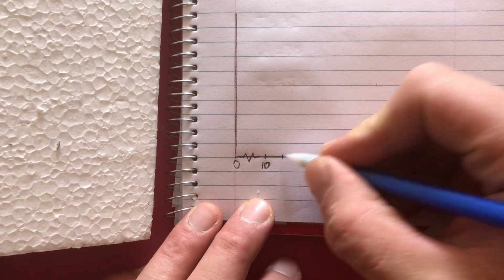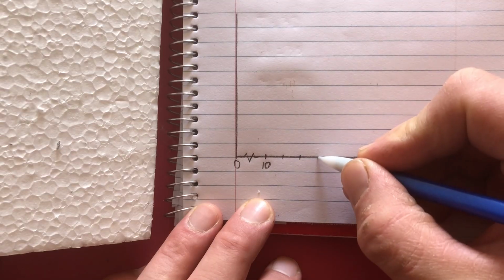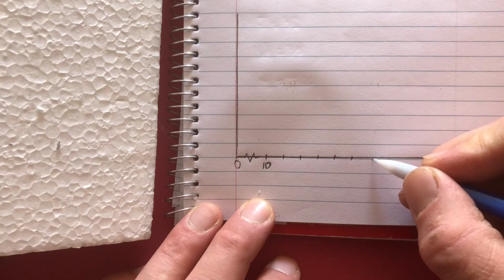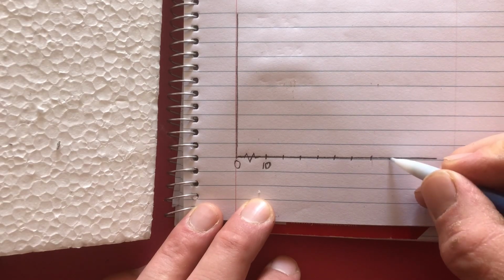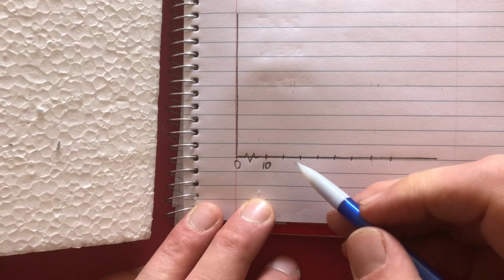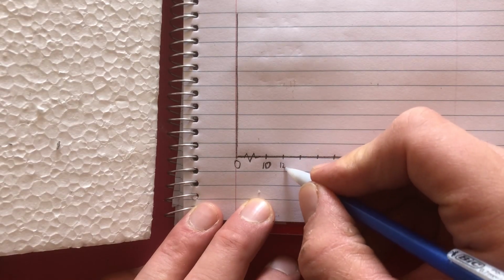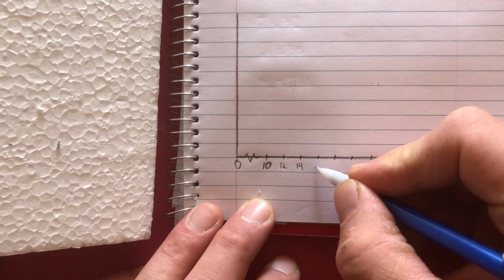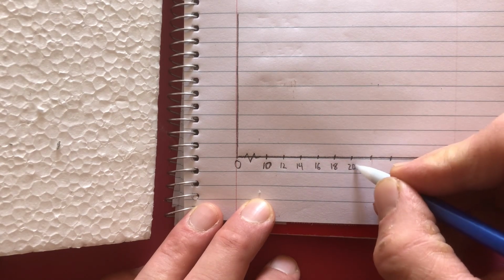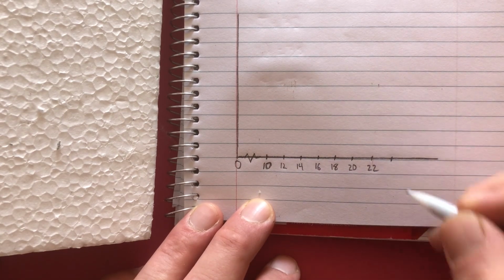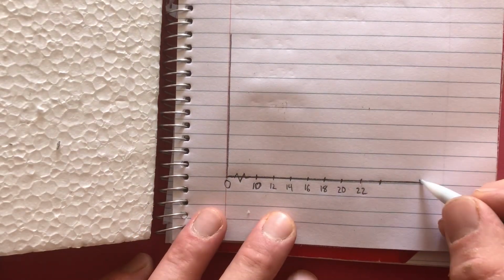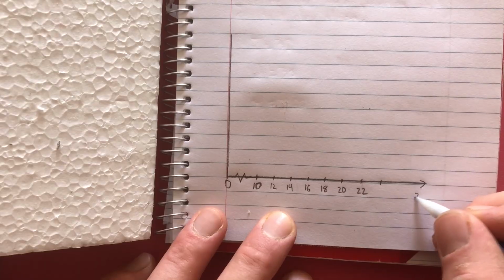So using my magical ruler and not breaking any of my own rules, I'll have 10, 12, 14, 16, 18, 20. I suppose I could add 22. Now, this is my observation or my x column.